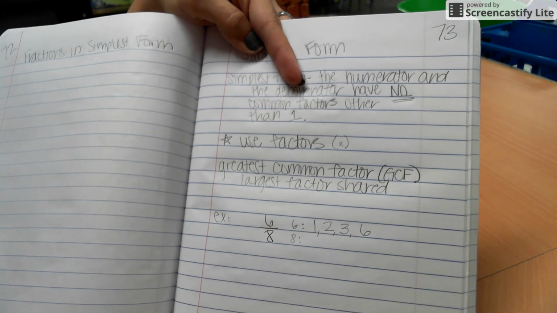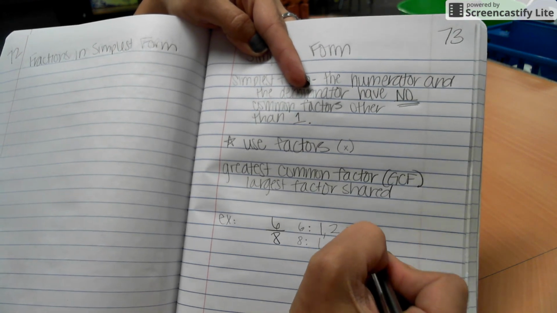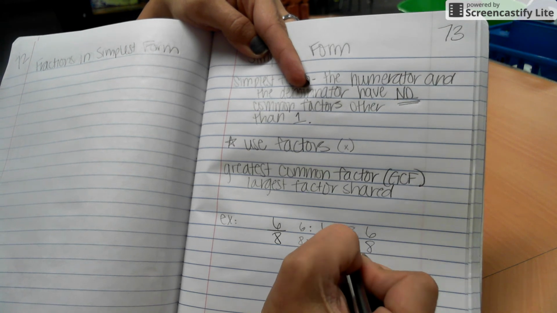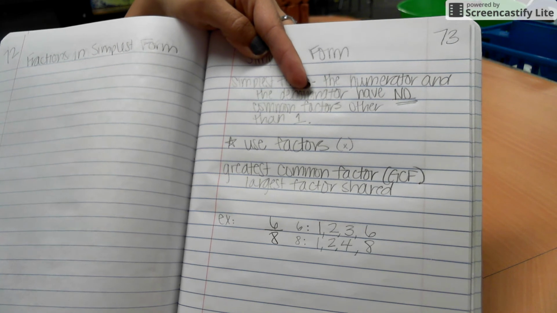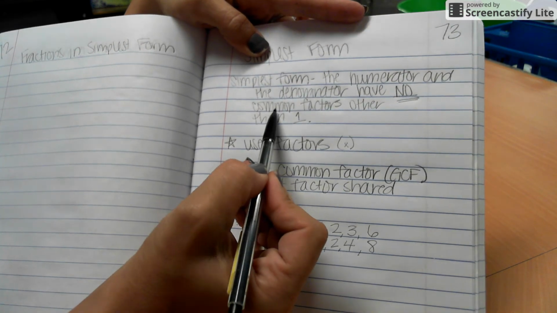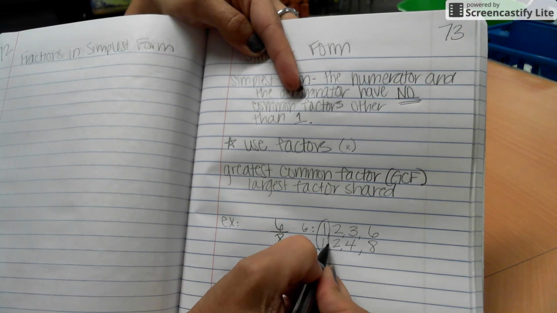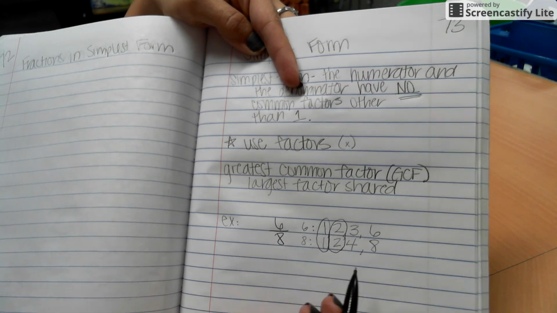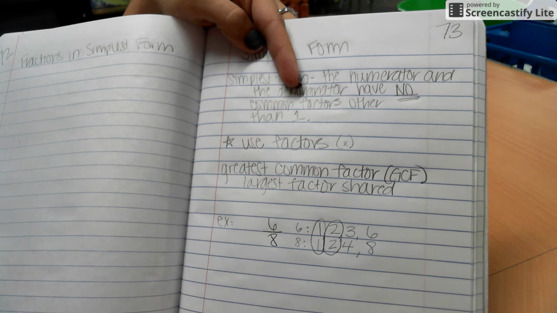Well, I could do 1 and 8. I could do 2 and 4. That's it. So now I'm going to look for which one they have in common because I'm looking for common factors. Well, in common, they have 1 and they have 2. And those are the only ones they have in common.